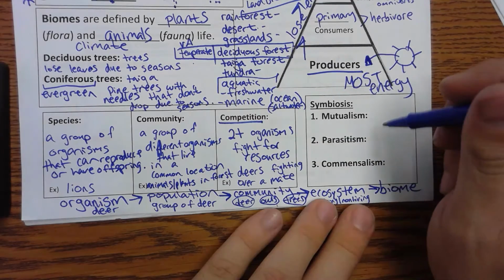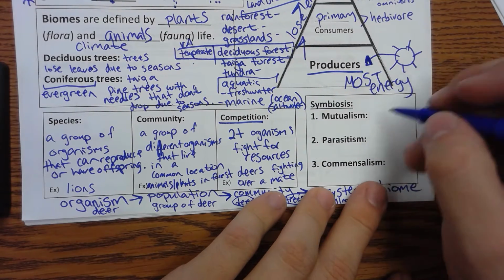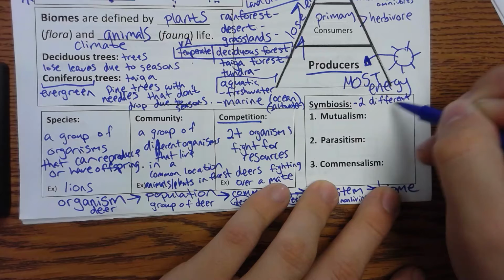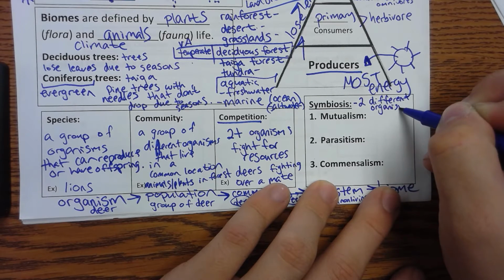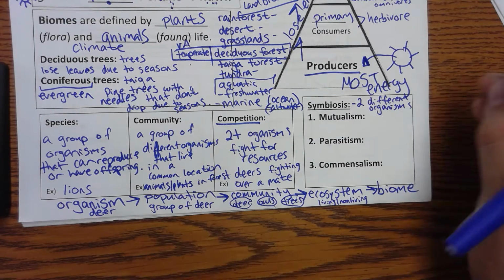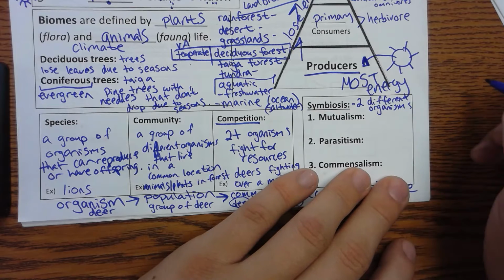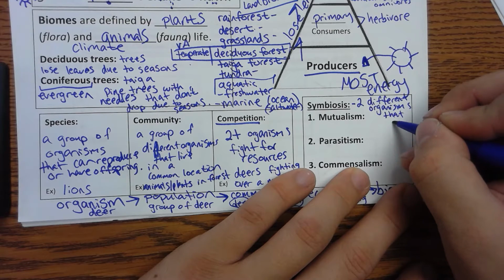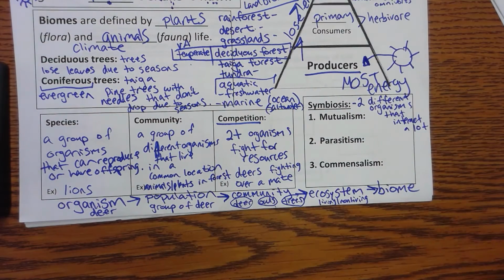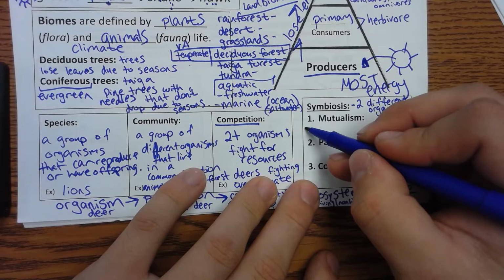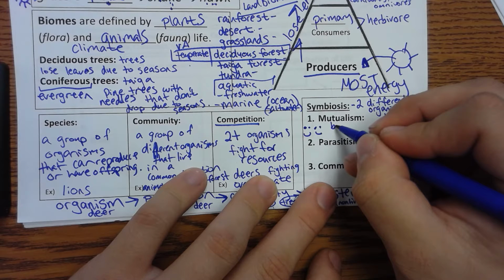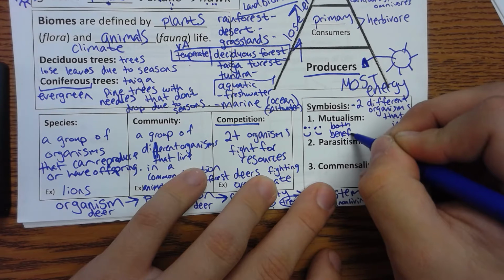Okay, symbiotic relationships. Symbiosis means two different organisms that are in close proximity to each other. They interact with each other a lot. Two different organisms that interact a lot with each other. Okay? Mutualism is when both organisms are happy. So both organisms benefit. Okay?